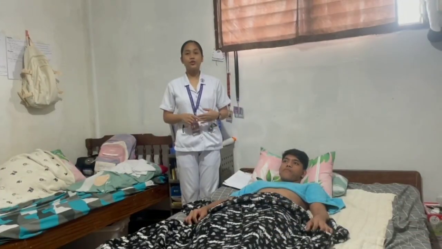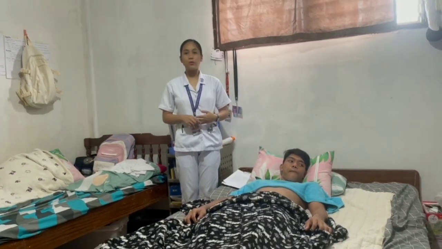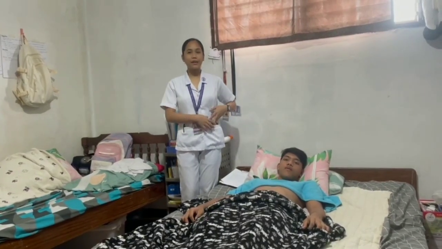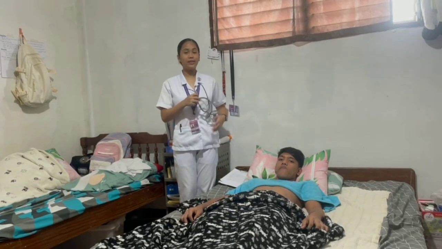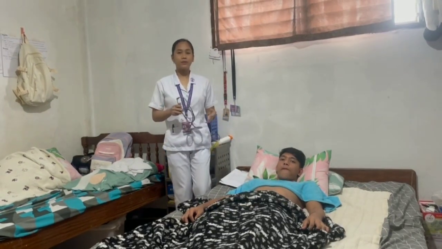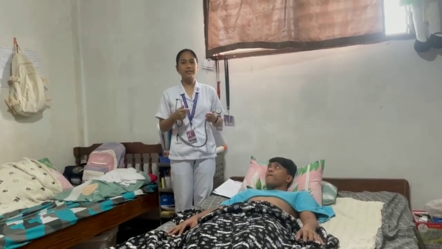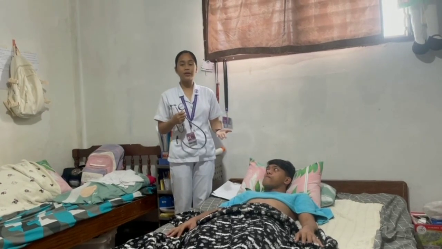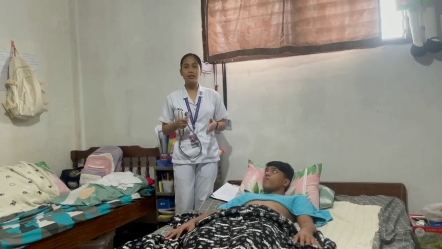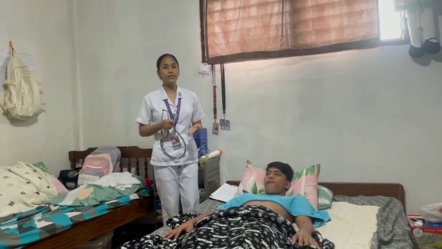Now, proceeding to auscultation of the patient's bowel sounds, I will be using the diaphragm of my stethoscope and listening to the bowel sounds of my patient. It is also important to make sure that it is warm before placing it on the abdomen to avoid startling the client with the coldness of the stethoscope.